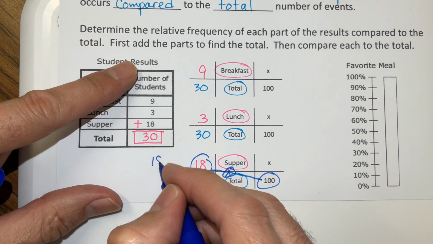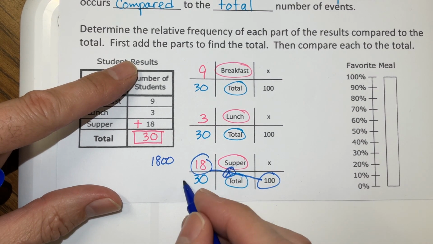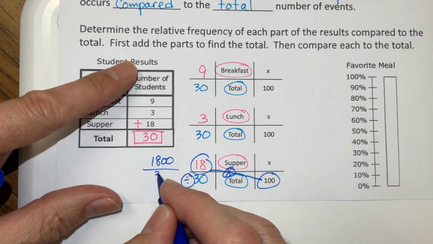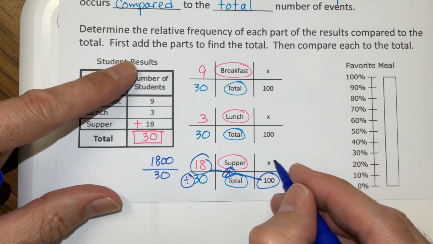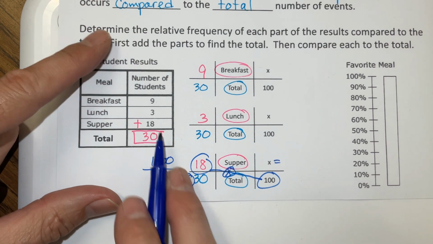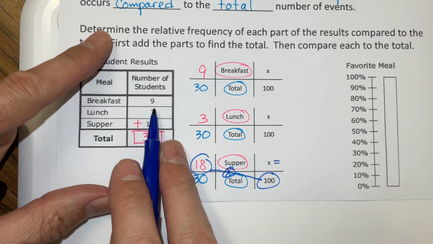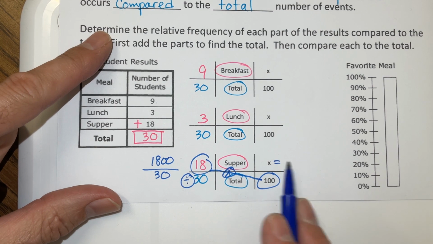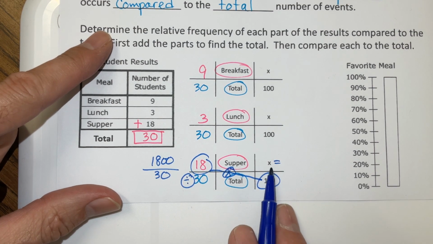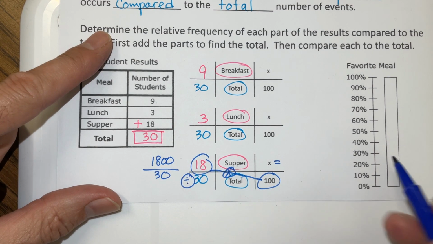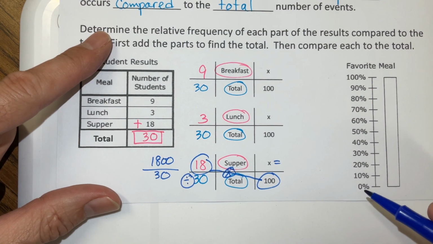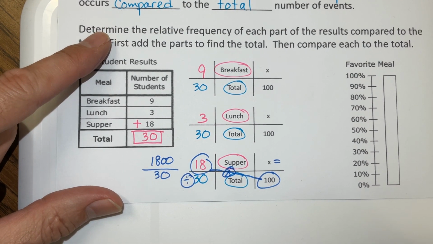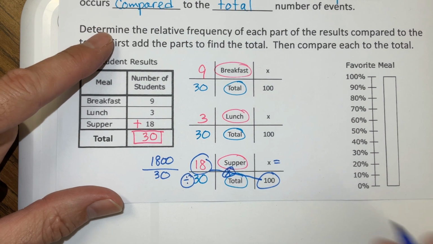So that's going to give you 1,800, and then divide by our non-diagonal number. So taking these relative frequencies and doing a direct conversion into percents, we can also use those and put them into a percent bar chart with a data analysis and comparison.